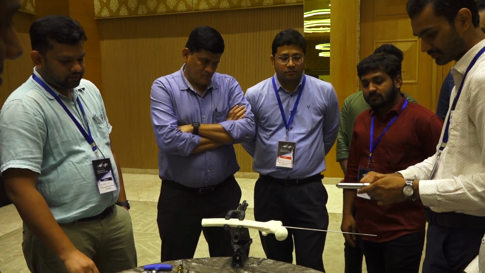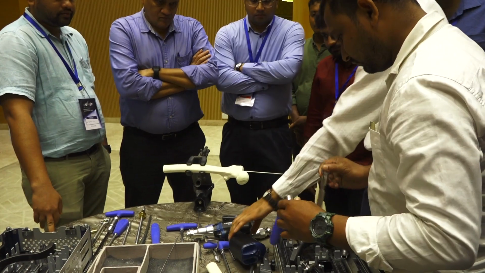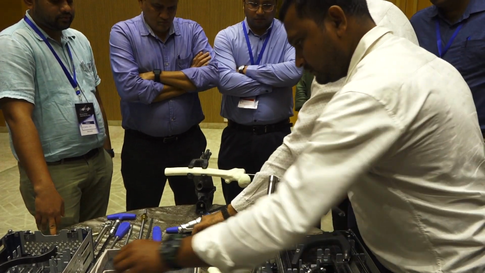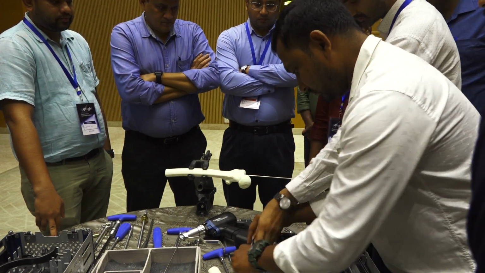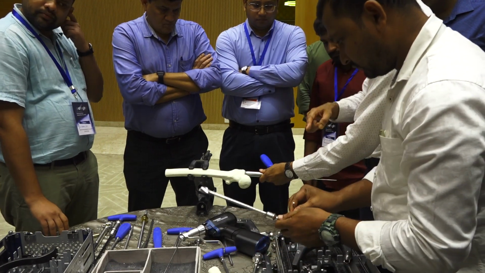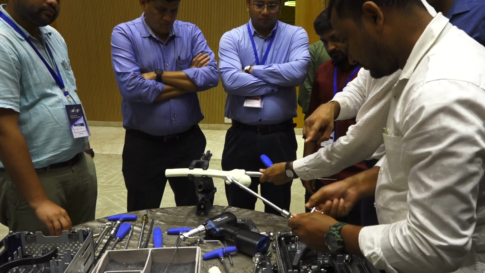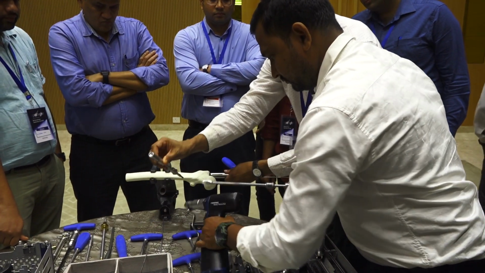First is the proximal rimmer. You take this protection sleeve, protect all the abductor soft tissues. Then take the proximal rimmer. This is 16 mm diameter, or else you can use this solo mill.